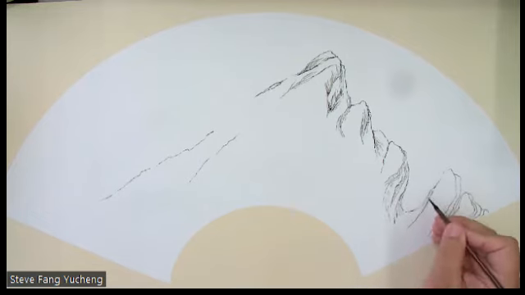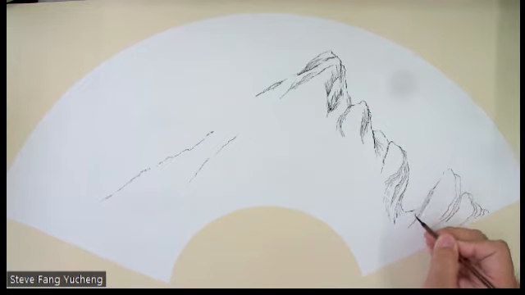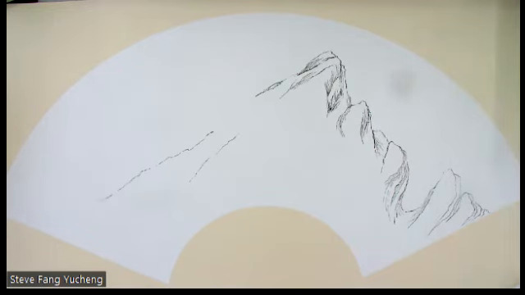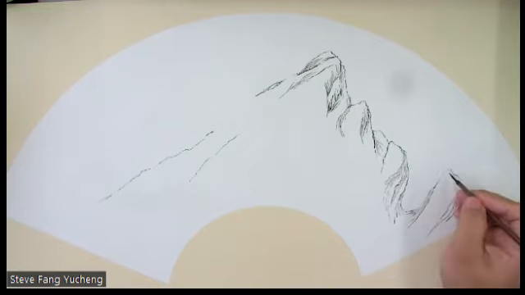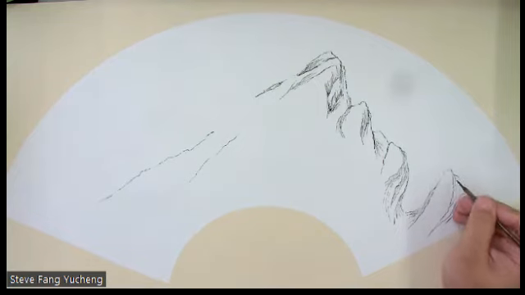Usually this type of landscape, like what Zhang Daqian did, some of the landscape is based on real scenery, but most of them you can actually do by imagination. So you don't have to have a real scene.